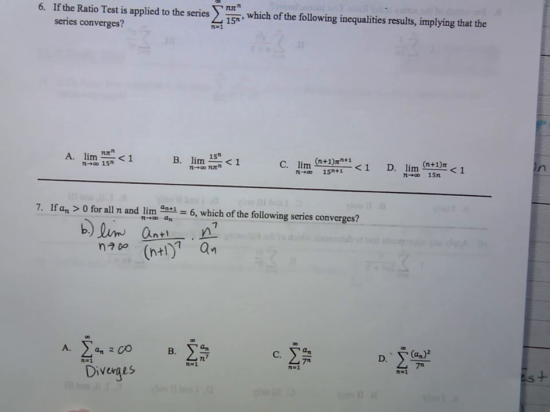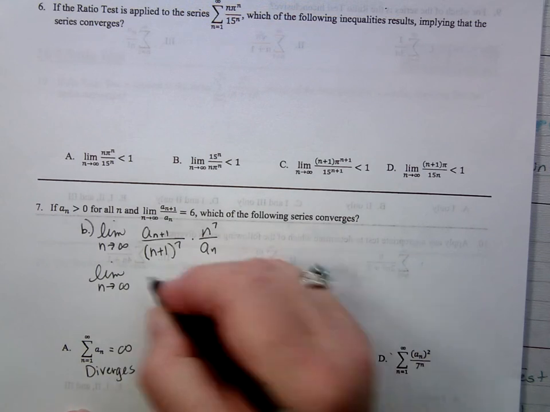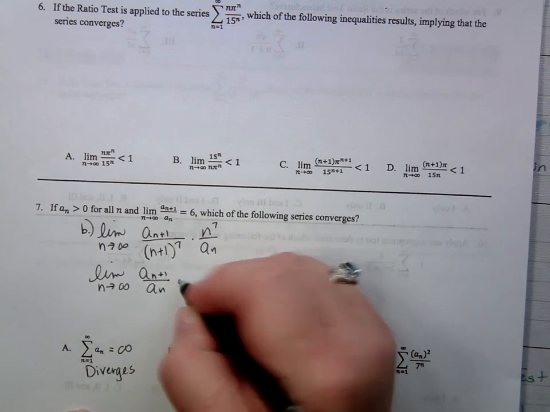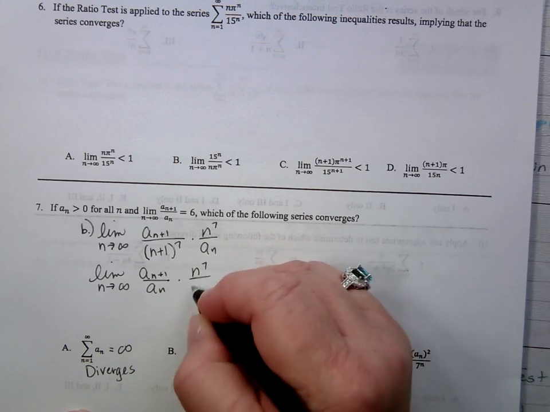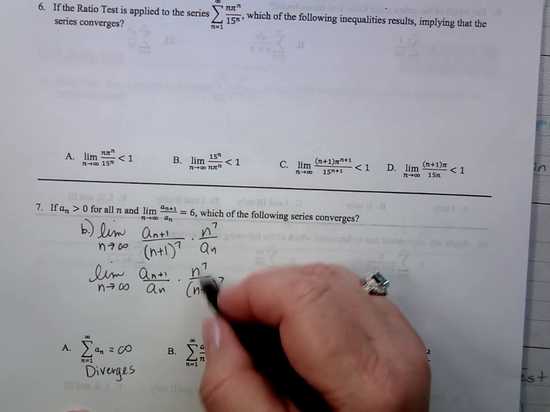I'm going to rearrange it, put the n's together, and that gives me a sub n plus 1 over a sub n times n to the 7th over (n plus 1) to the 7th. Well, we know that this is equal to 1, right? n to the 7th, n to the 7th.